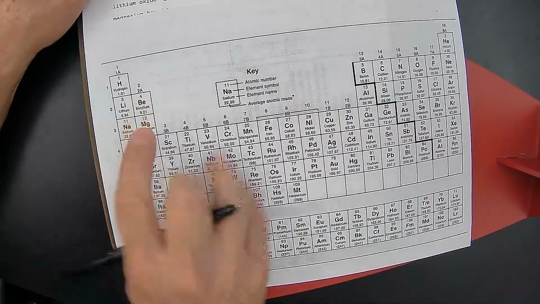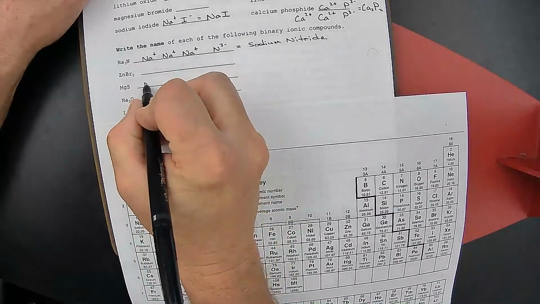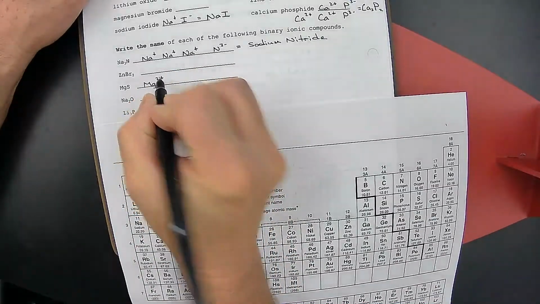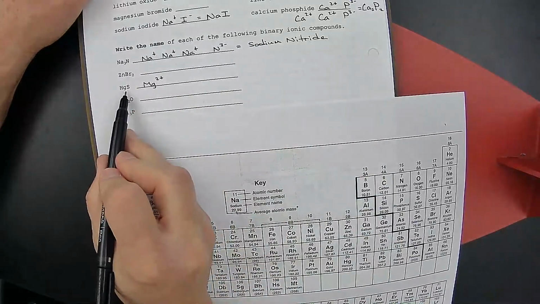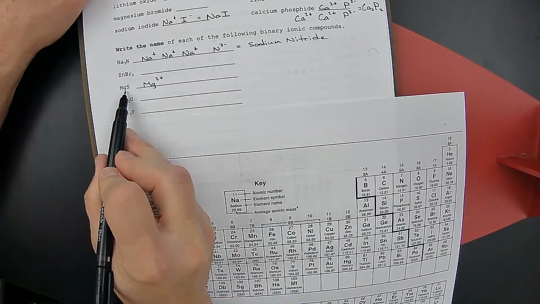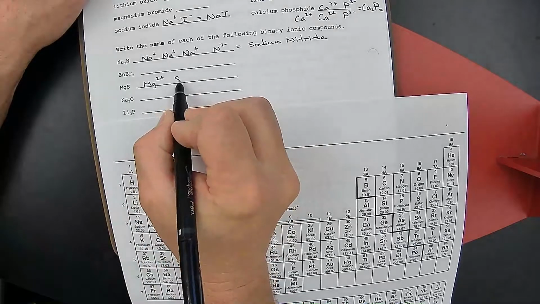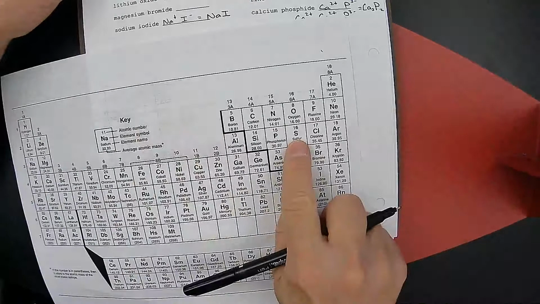When we look up Mg, Mg is in column 2A with 2 valence electrons, so it's an Mg with a 2 plus. There is only one of them. Whenever there's one, we don't write the one. It's an invisible one. And then S is a 2 minus.